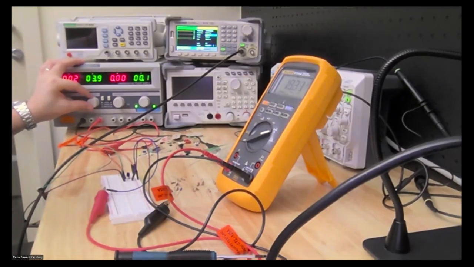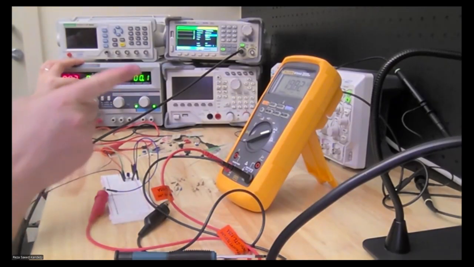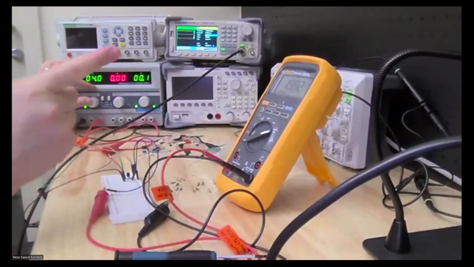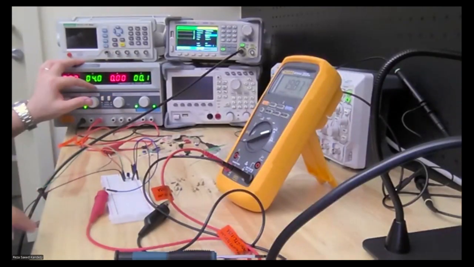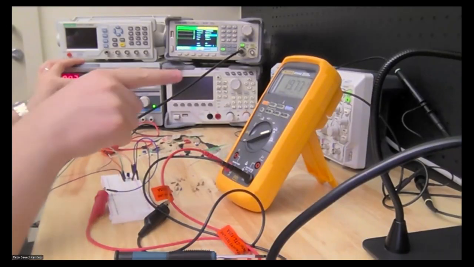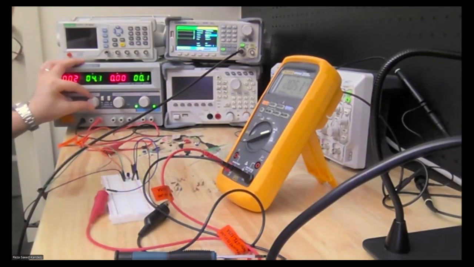I'm going to move forward. At 4 volts, it shows 19.82. You can see the rate of increase has already slowed down. Remember, it's 19.8.